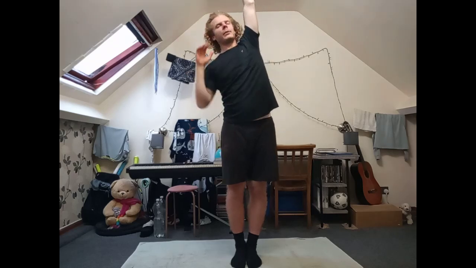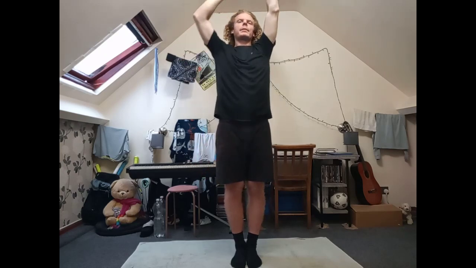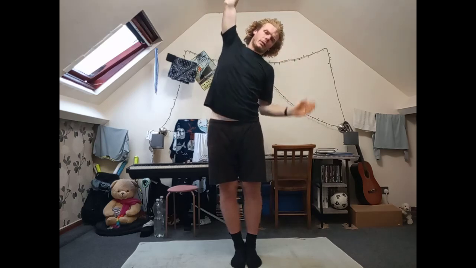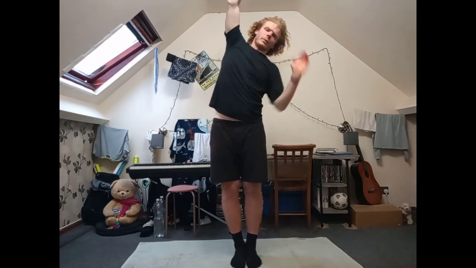Next exercise, the aeronautic aerobic airplane. The feet are standing together, and breathe in and lift the arms up. And breathe out, one hand down. Breathe in and reach. And breathe out, one hand up. Again in. And out, one hand down. Breathe in and reach. Out, one hand up. And out, one hand down.